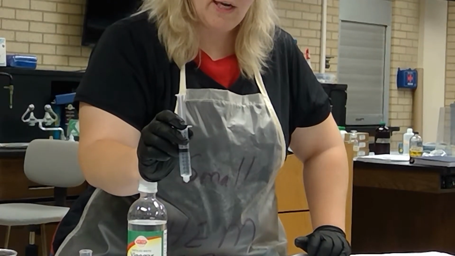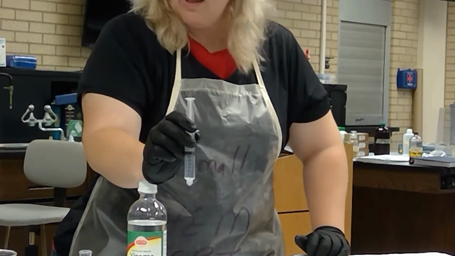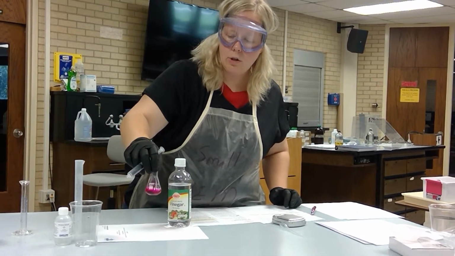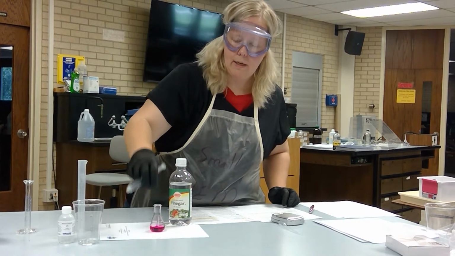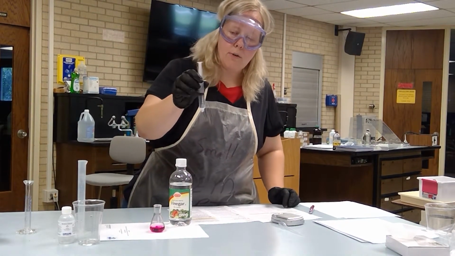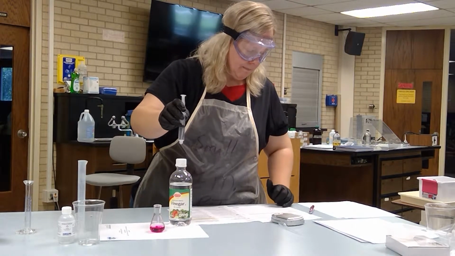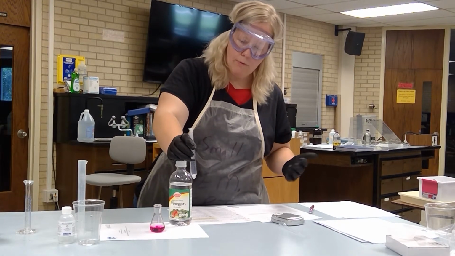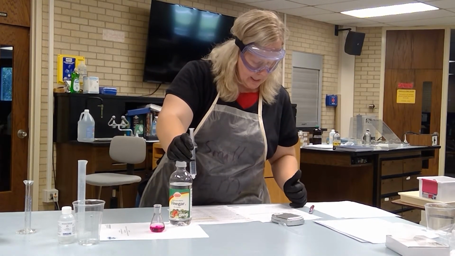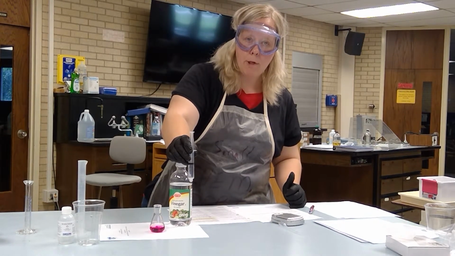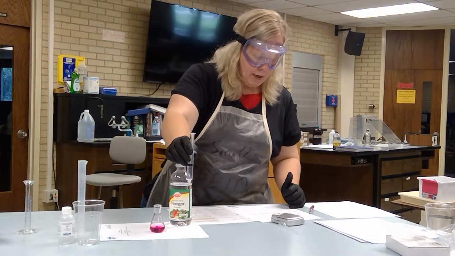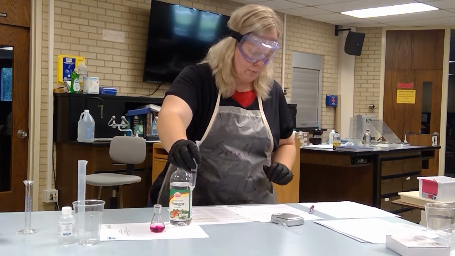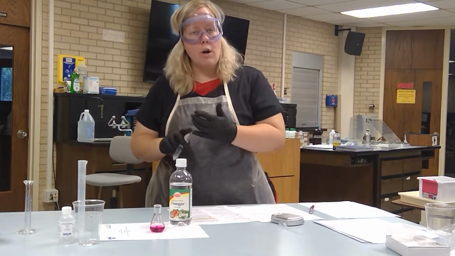So your initial volume is before you added any sodium hydroxide. Where did that plunger start at? What volume reading? Then you're going to add sodium hydroxide in 0.5 milliliter increments until this turns pink and stays pink. Once you have reached that color, you're going to record the volume of base. What volume marking did it stop on? And then the difference between those two will tell you how much base you've added. Your final volume should be lower than your initial. And then the difference will be your total volume of base added.